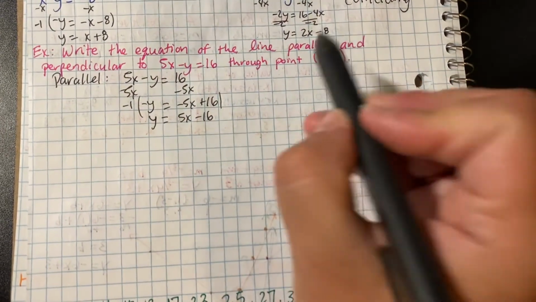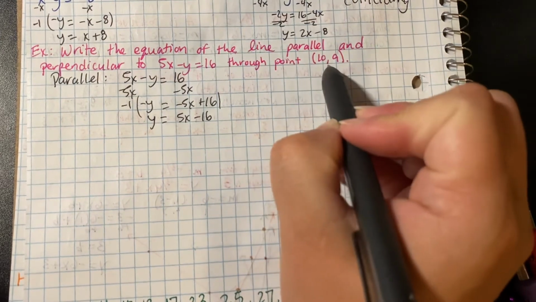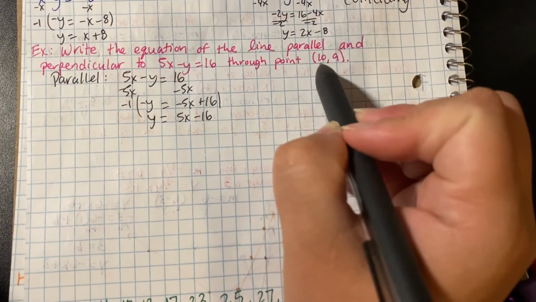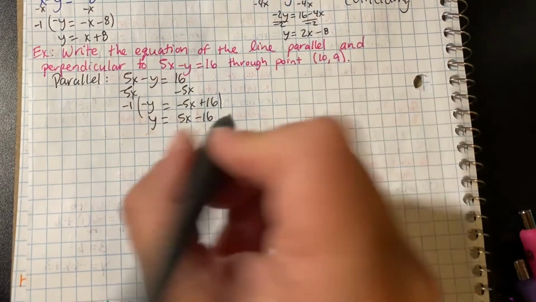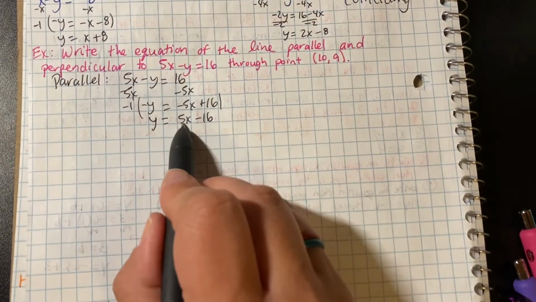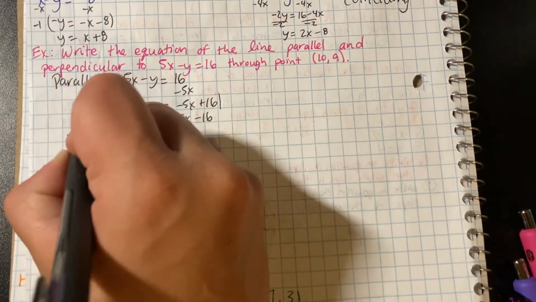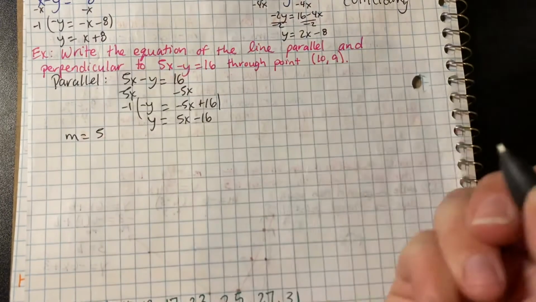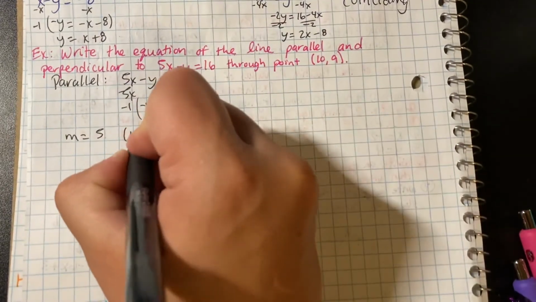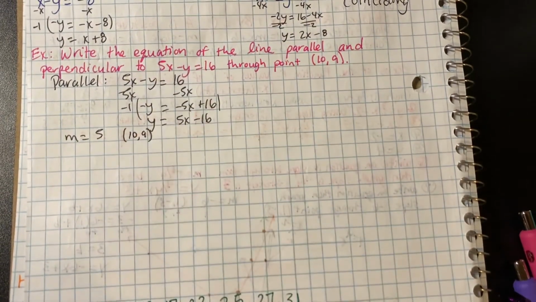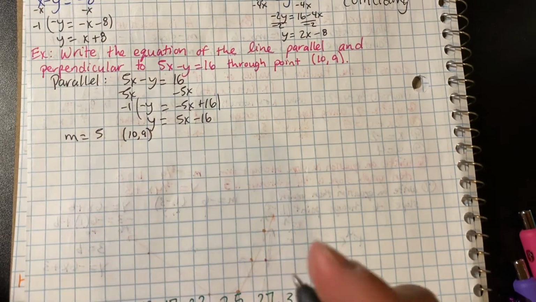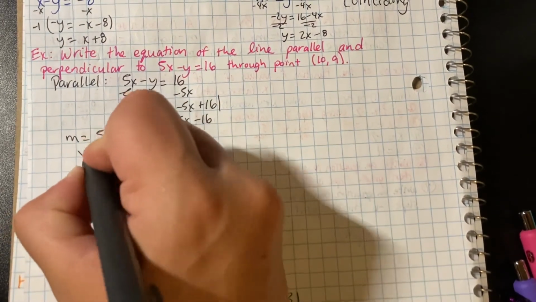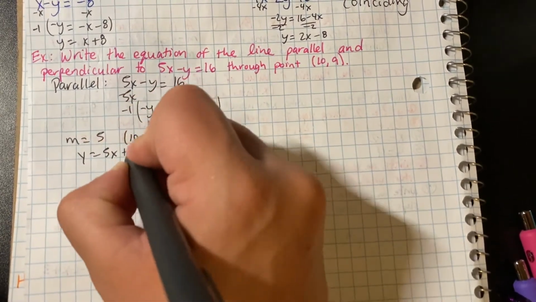So we want a line parallel that goes through this point. We know that parallel lines have the same slope. So we know we're going to have a slope of 5, and we know we're going to use this point. Just like on the last page, we're going to do the exact same thing to create an equation. So I'll do y equals 5x plus b.